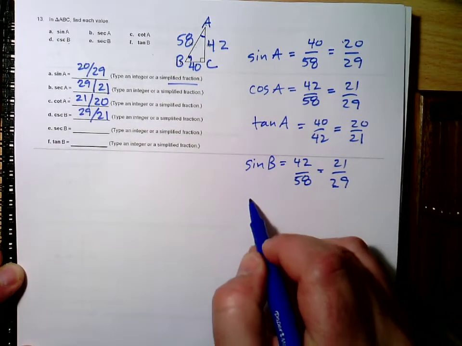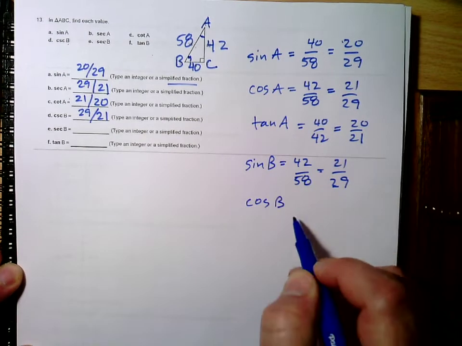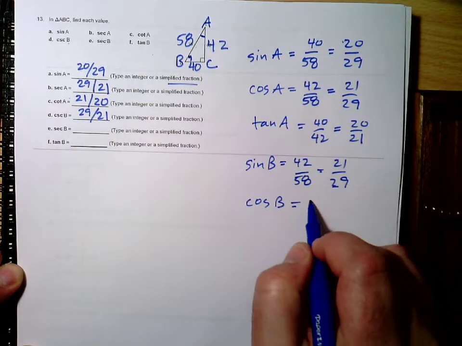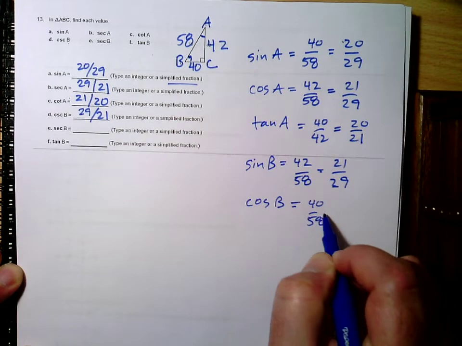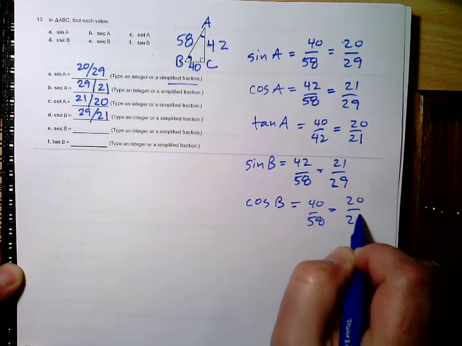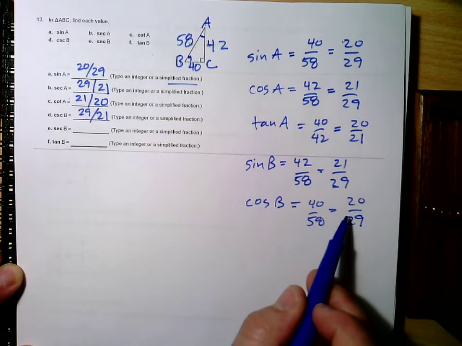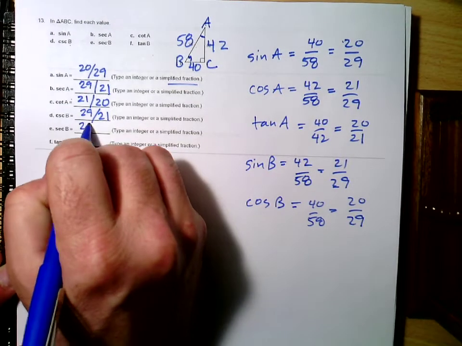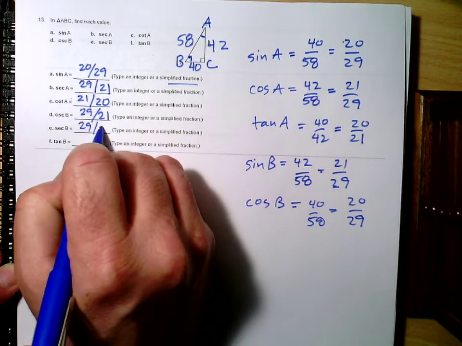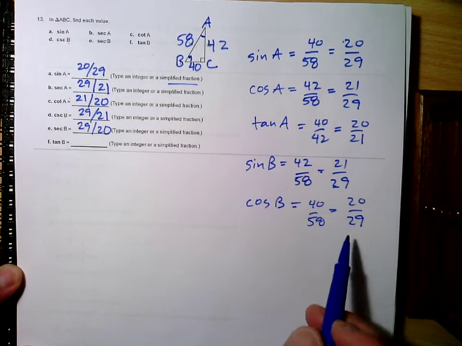Secant of B is the inverse of cosine, so if we look at cosine B, it's going to be 40 over 58, which reduces to 20 over 29. And so the inverse would be 29 over 20. That's your secant B: 29 over 20, the inverse of cosine.